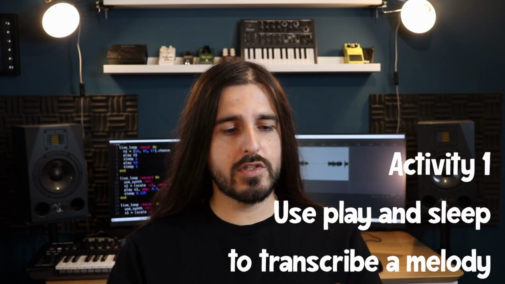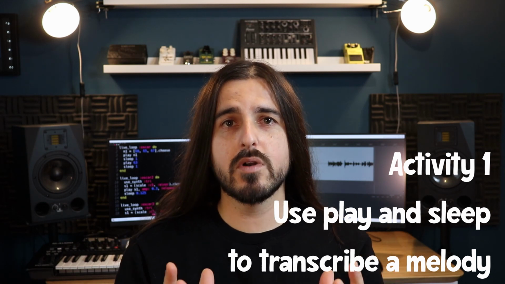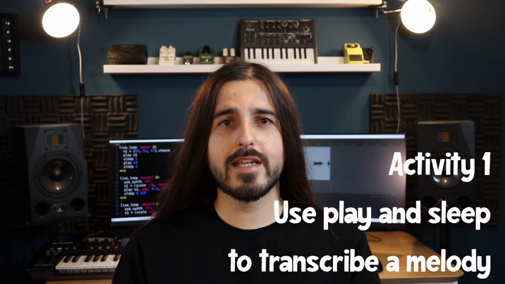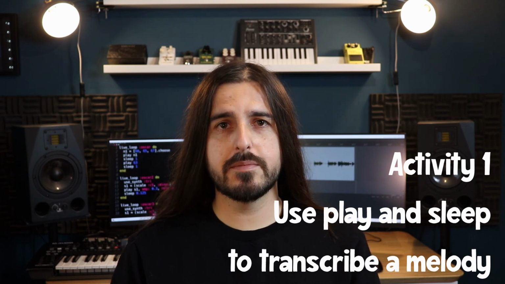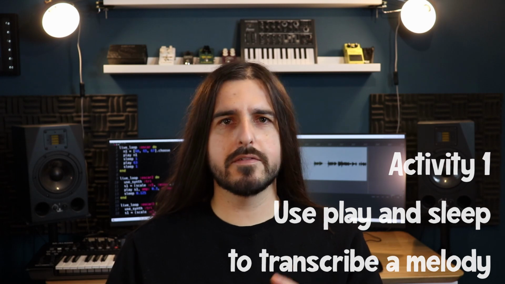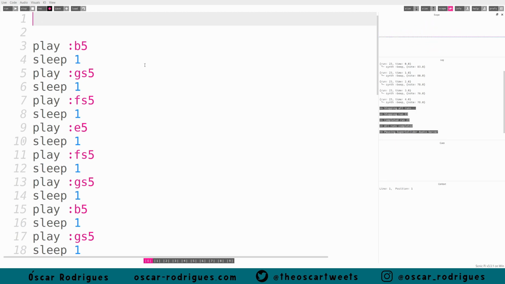All you need to do is to use play and sleep to transcribe a melody that you already know. Let's take a look at the example. Remember, you don't need to use anything else than play and sleep, but at the end I kind of use some extra stuff as well. So I transcribed Edvard Grieg's Morning Mood from Peer Gynt. Here's how it sounds. Actually, it's not sounding that good.